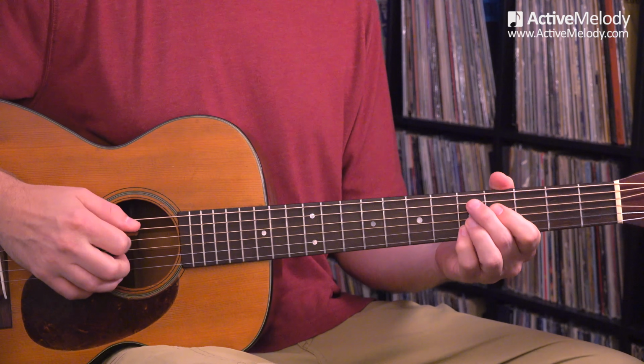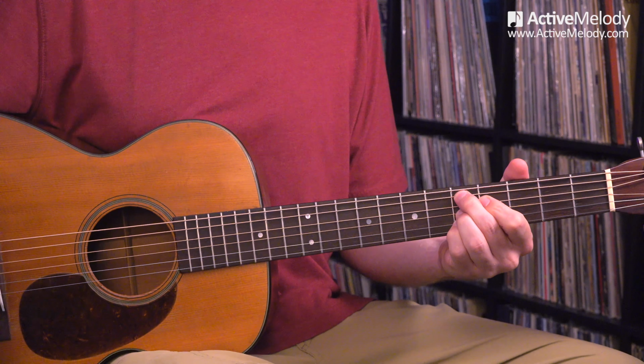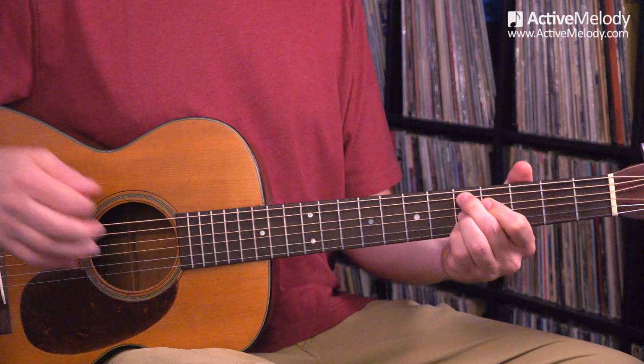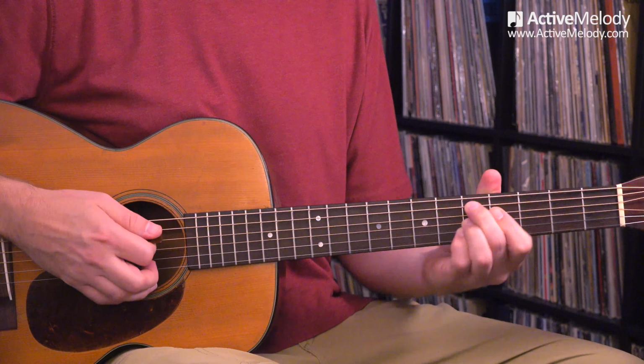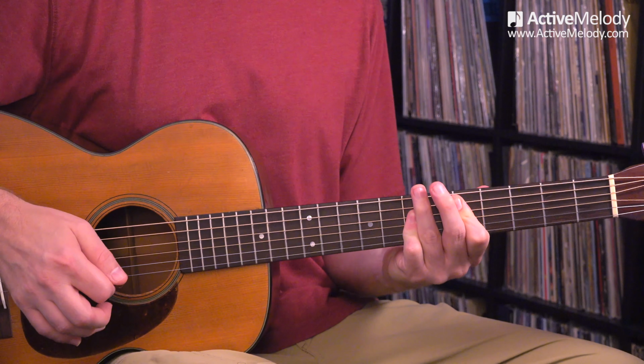Watch this though, if I play a D9. Now that works. That works really well. I can even slide from above, and that works too. But if I just do a D major, it sounds like that Linda Ronstadt song, When Will I Be Loved? Isn't that what it's called? Anyway, you get a totally different vibe than sliding in that way. So just keep that idea in mind.